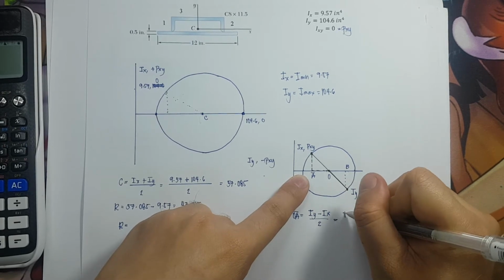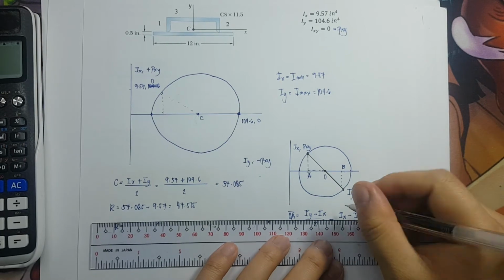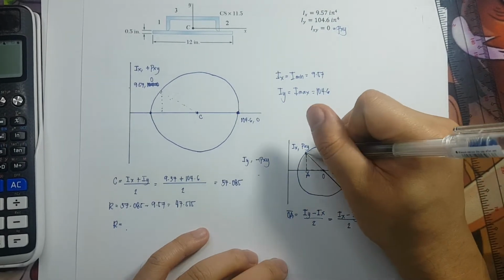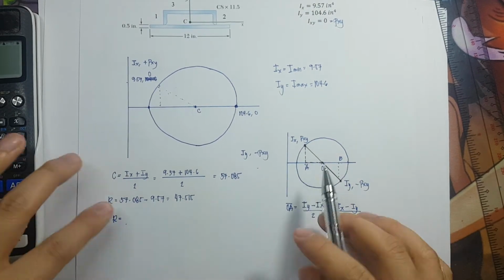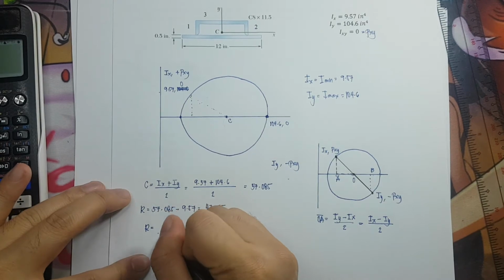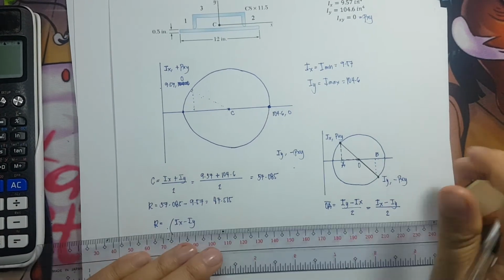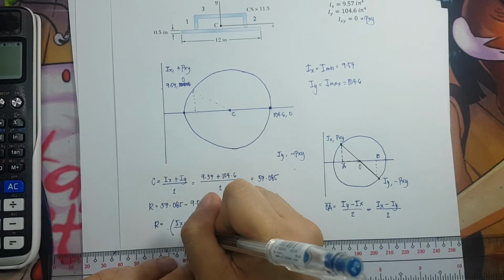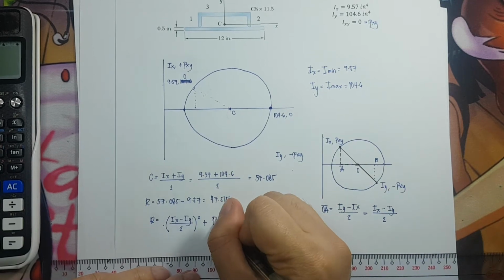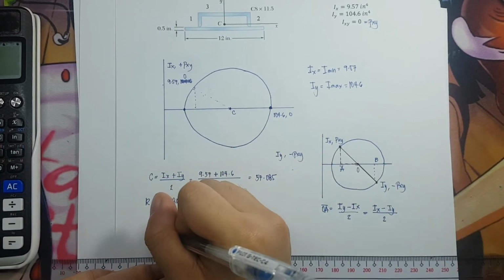That is also equivalent to Ix minus Iy divided by 2. Therefore, the radius is equivalent to the horizontal component, which is Ix minus Iy divided by 2 quantity squared, plus the vertical component, which is Pxy squared, then get the square root.